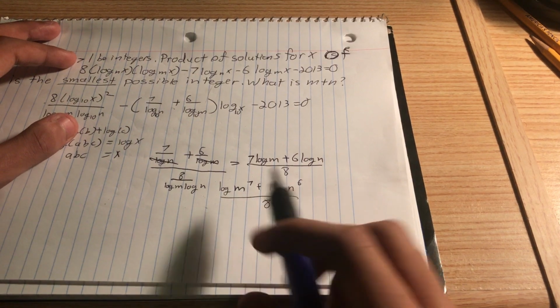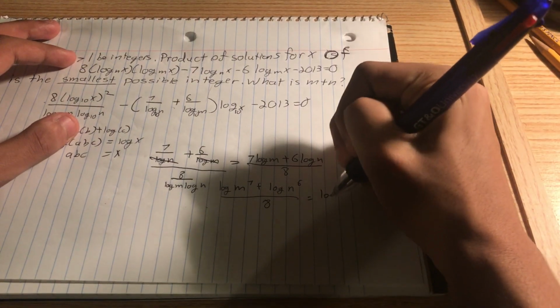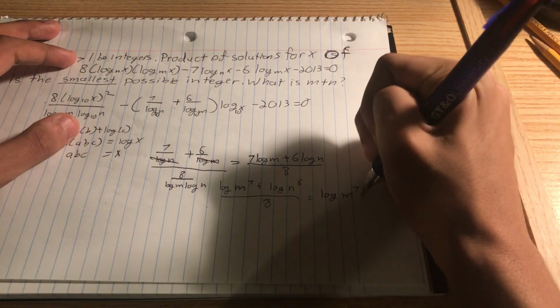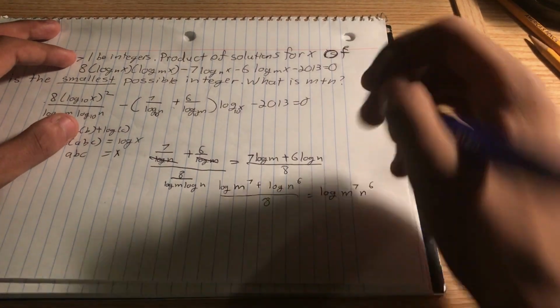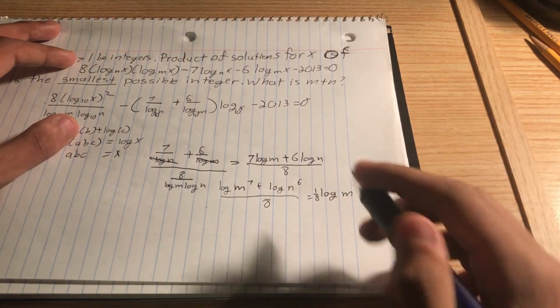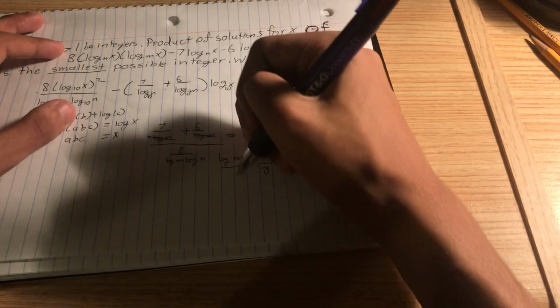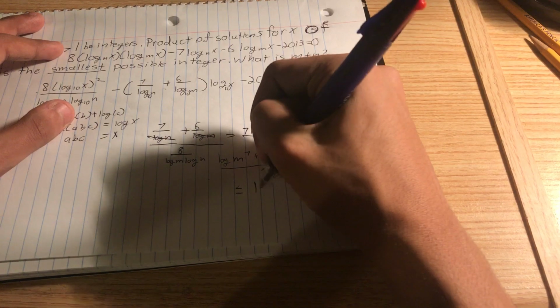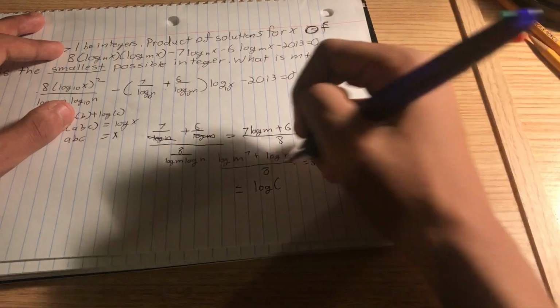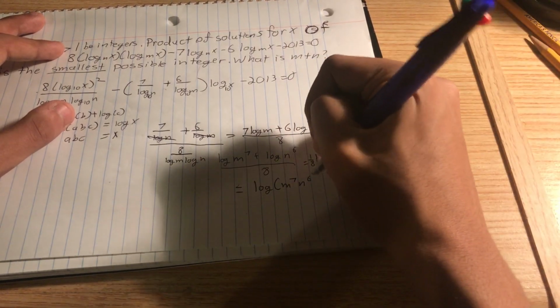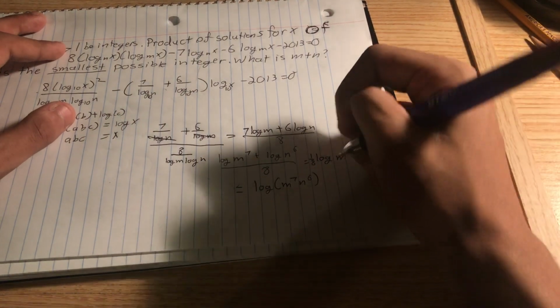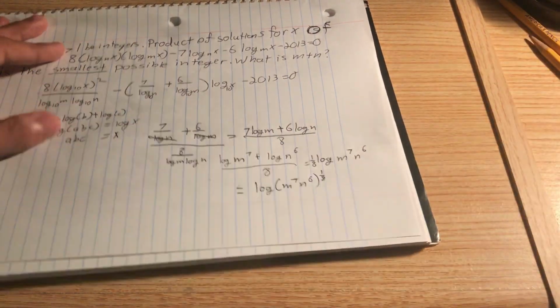You can multiply these together to get log of m^7 n^6, and of course you have the coefficient here, and then bring this 1/8 over as an exponent. Now what I mean by that is now it's log of m^7 n^6, but also all of this to the power of 1/8.